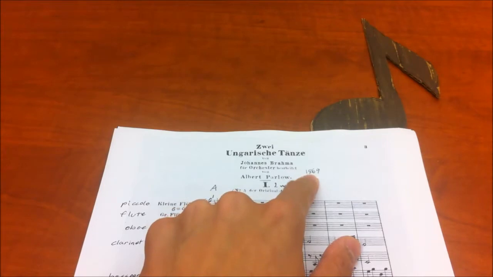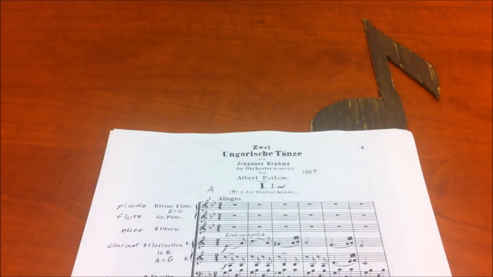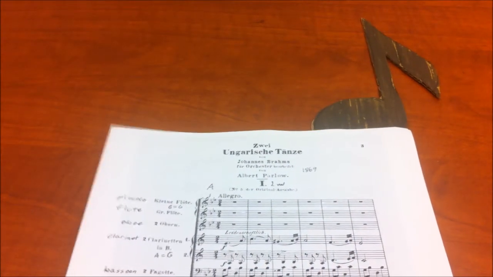It was made in 1869. Here's the score. I got this score from IMSLP, which is a great website for finding classical musical scores. Here I've translated all the instruments for you.